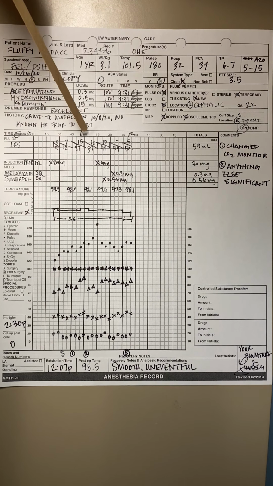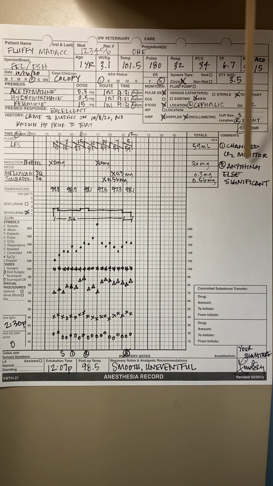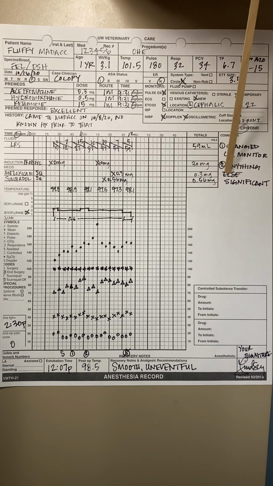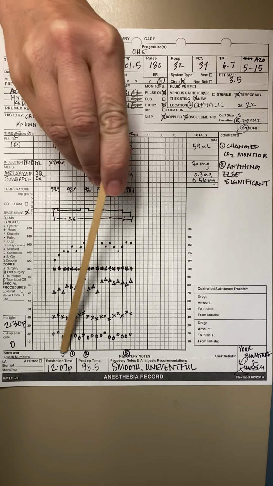And at approximately 11:03, here's our symbol, something else significant happened. So we can record anything that is significant to our patient down here.